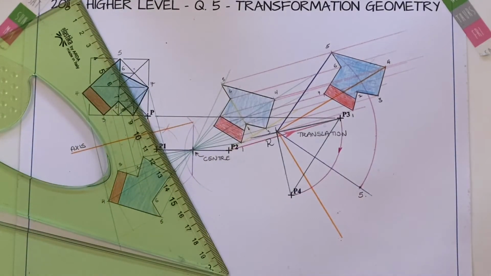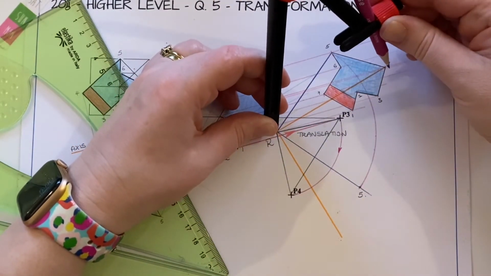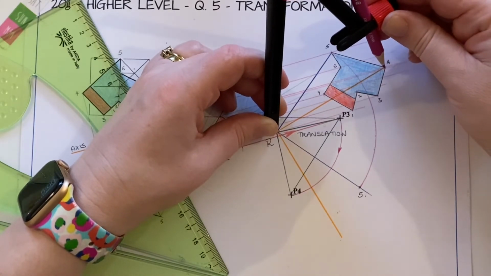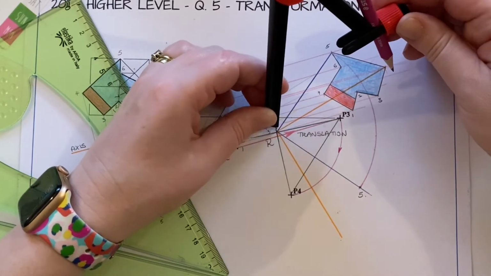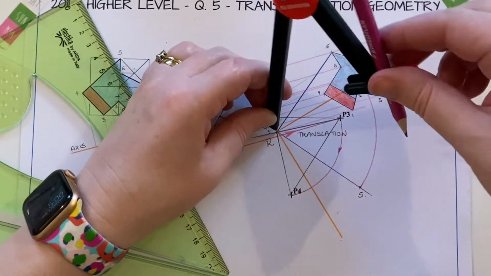Now, the key here is that there's always going to be 90 degrees between the two orange lines. There's always going to be 90 degrees between the two purple lines. There's always going to be 90 degrees between the two green lines. That's why I want you to use different colors. It makes it easier. It doesn't necessarily make you more correct or more incorrect.